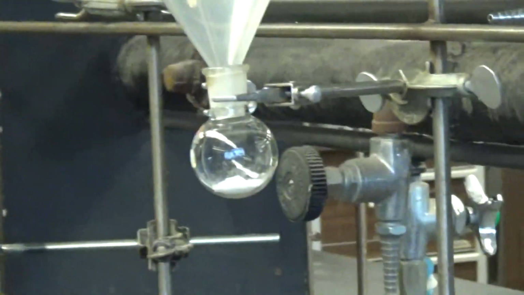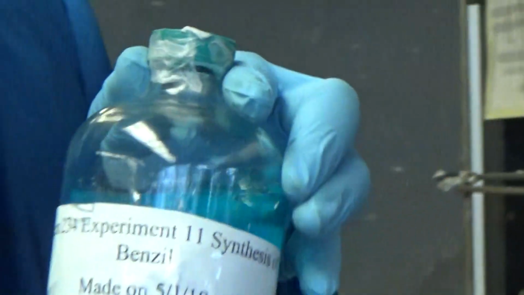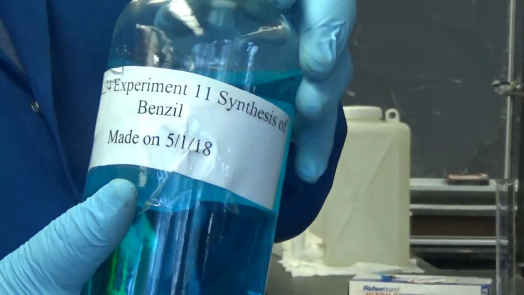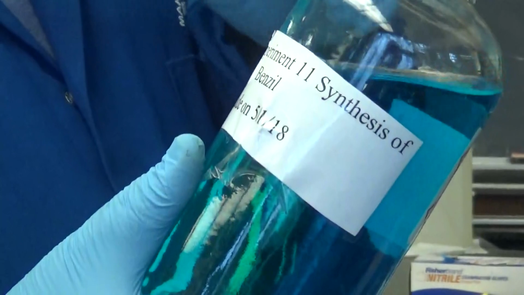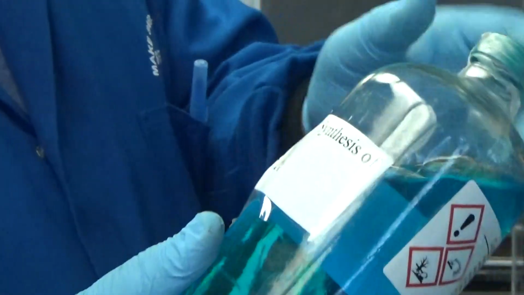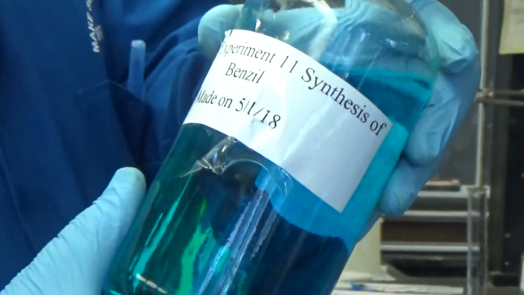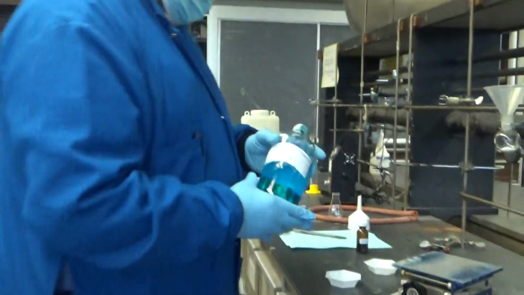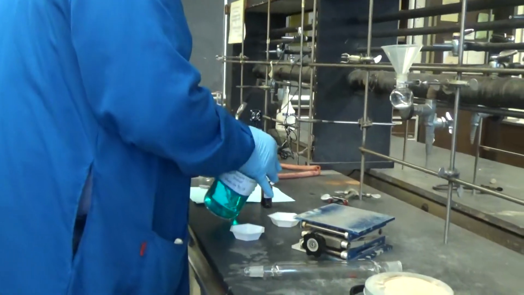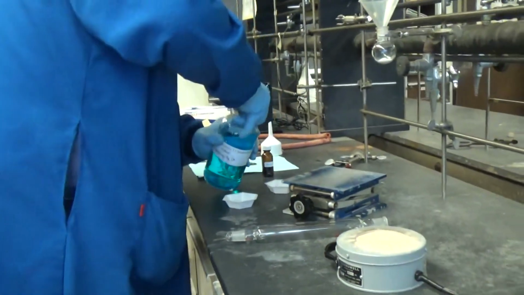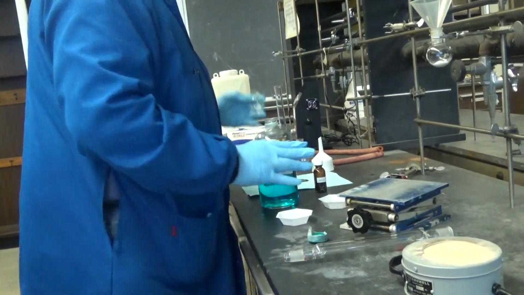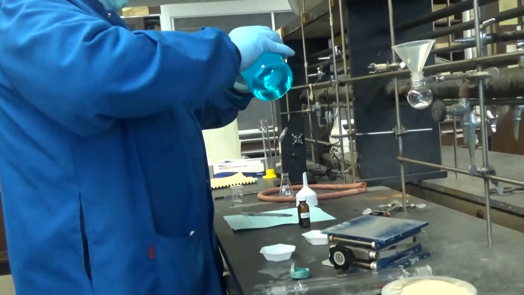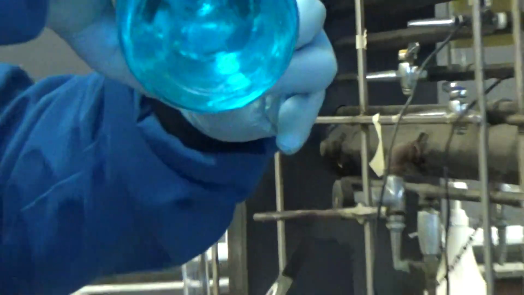Now you need 20 milliliters of copper acetate. Use a beaker.